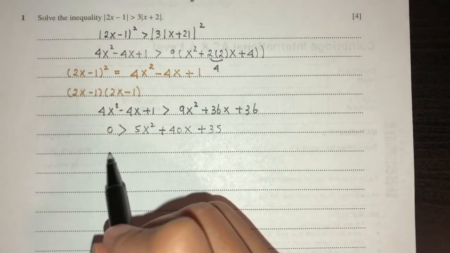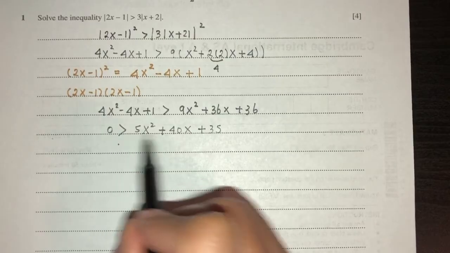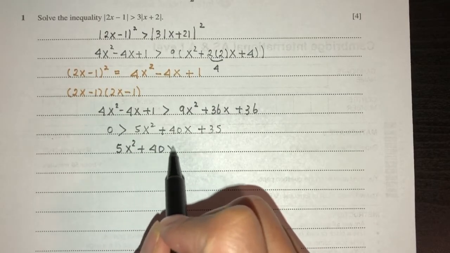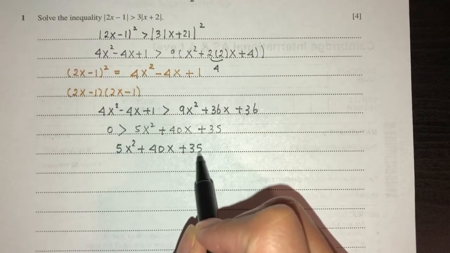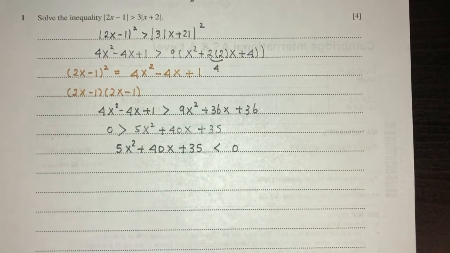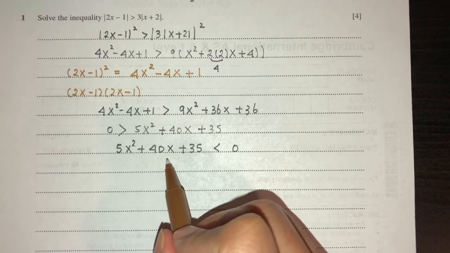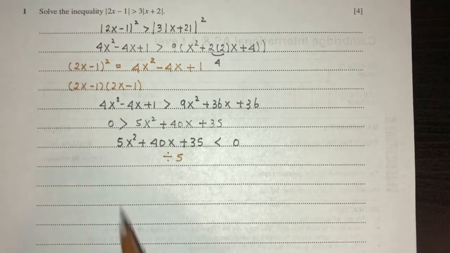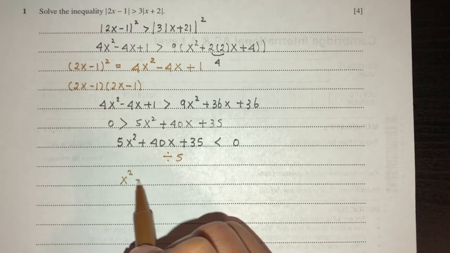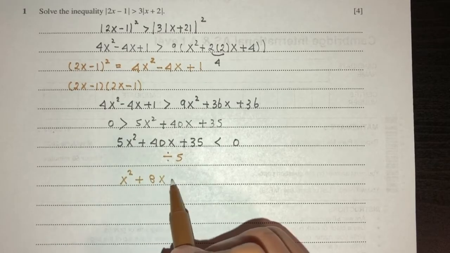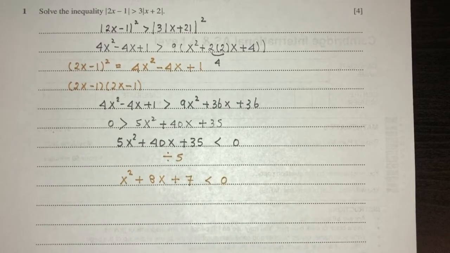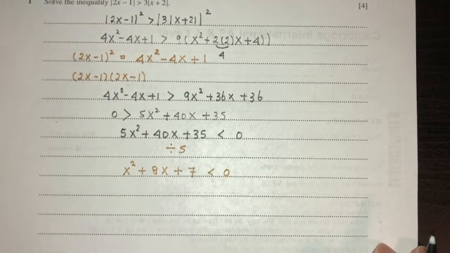Now let's rearrange this. We will have 0 is more than this. It means that this will be less than 0. So by rearranging, we have this equation. Now, as you can see, we can divide everything by 5 because they are all multiples of 5. You will have x squared plus 8x plus 7 less than 0. So now we have a simple quadratic.